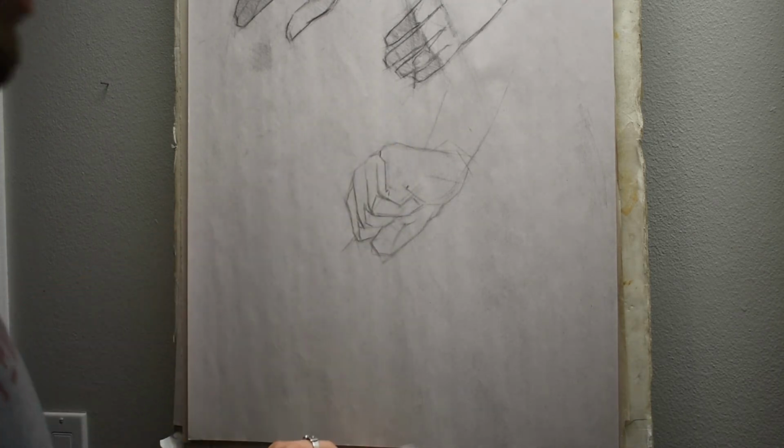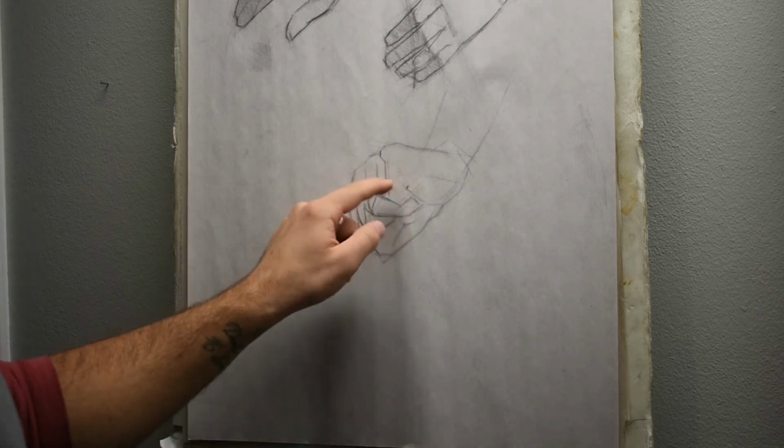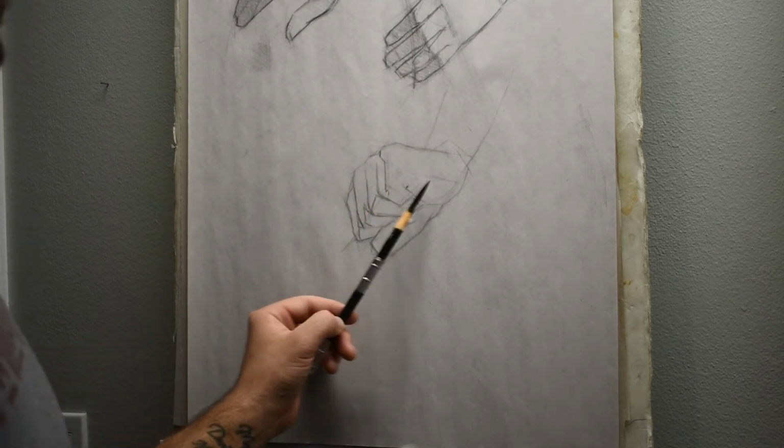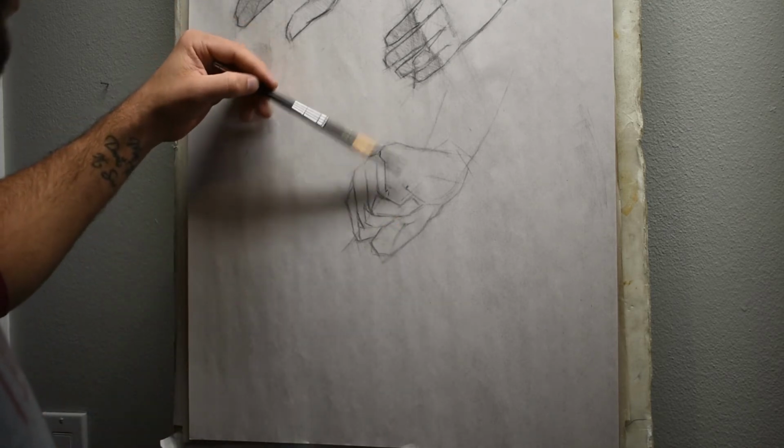I'm trying to map out this last pinky by finding this darker shadow shape here.